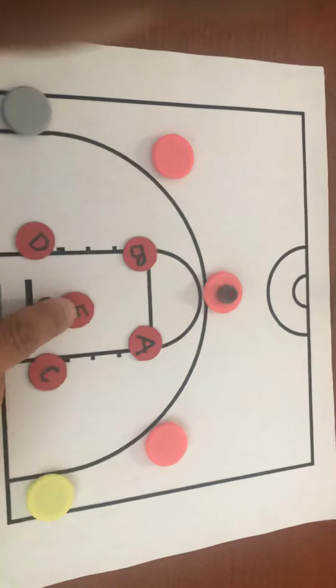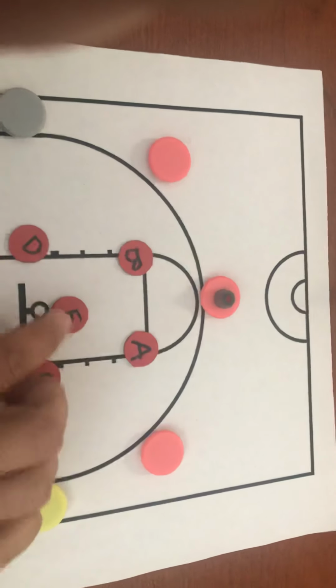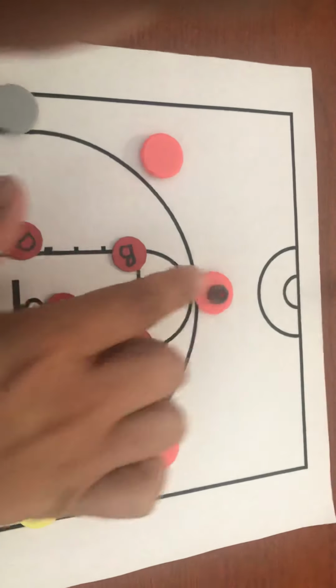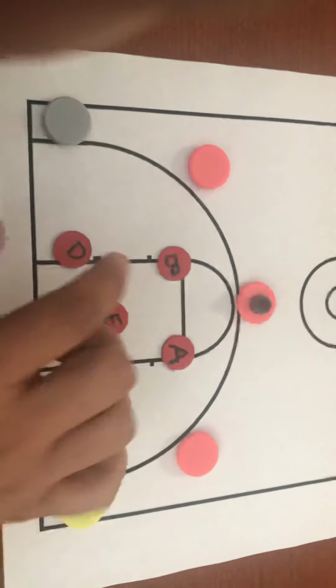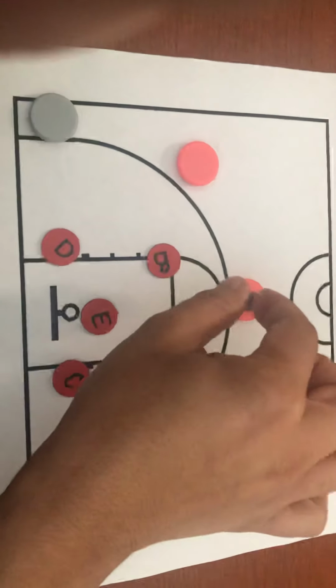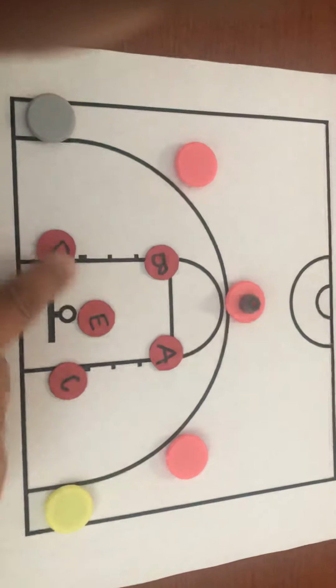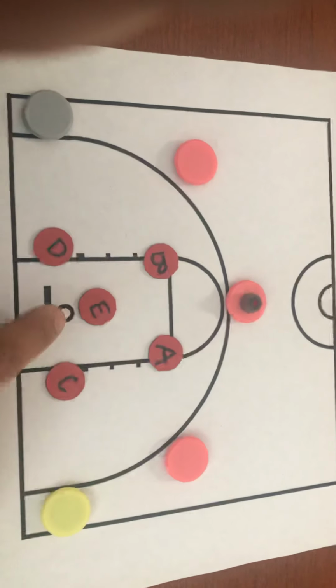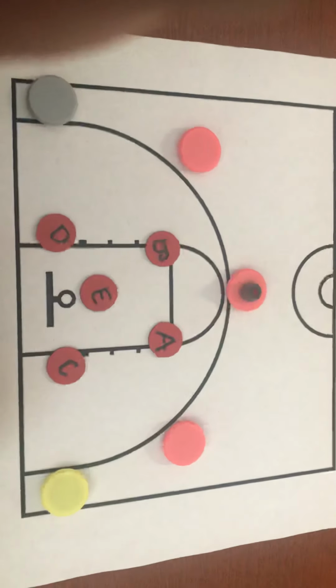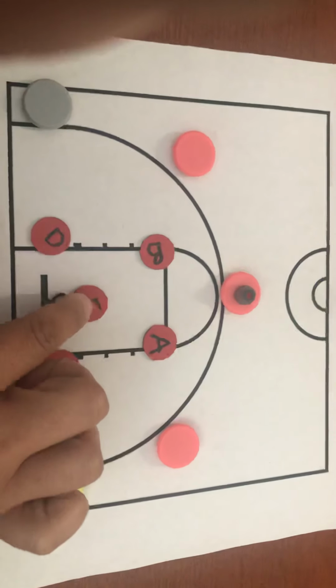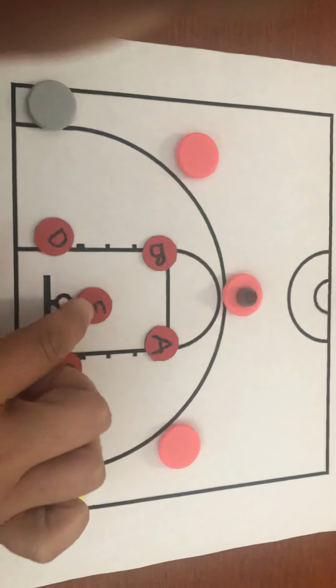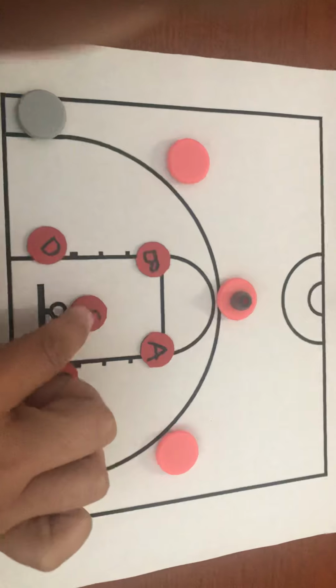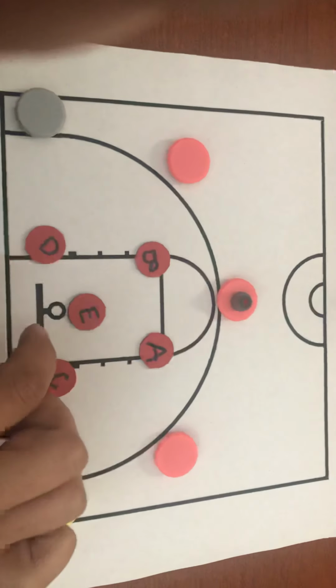The other reason a team would probably play a 2-3 zone is that because they're forcing the shot on the outside, let's say this person takes the shot, look at how many players they have around the hoop already to rebound. That's something to keep in mind when we are attacking the hoop and when we start talking about what offense we're going to play and how we're going to attack this 2-3 zone.